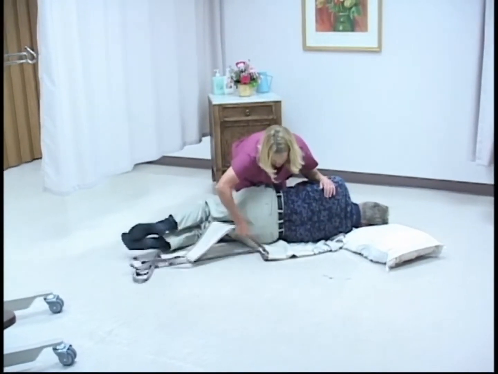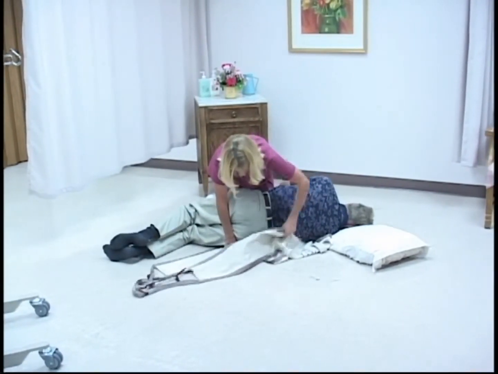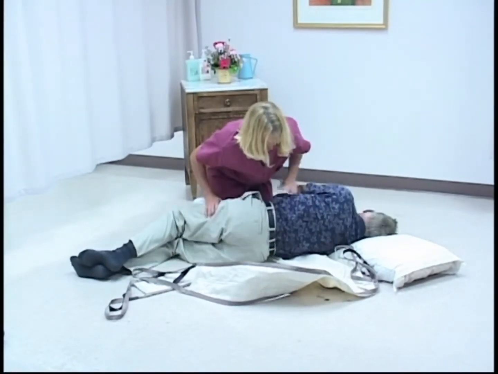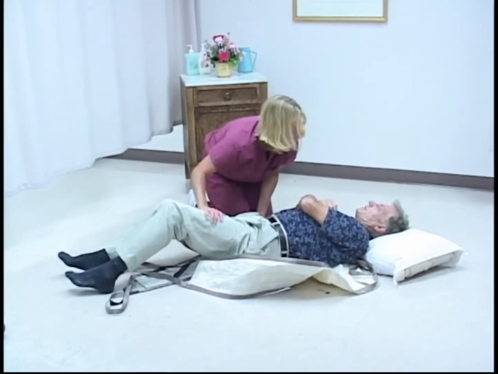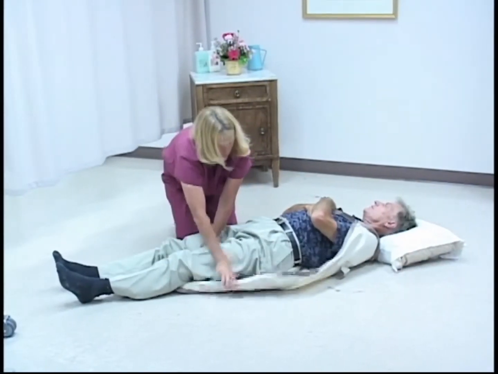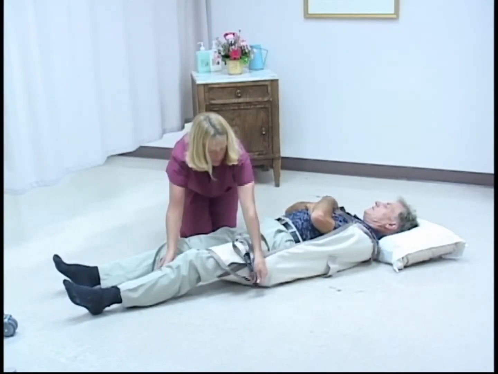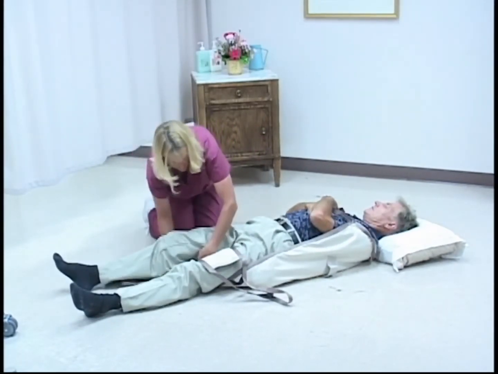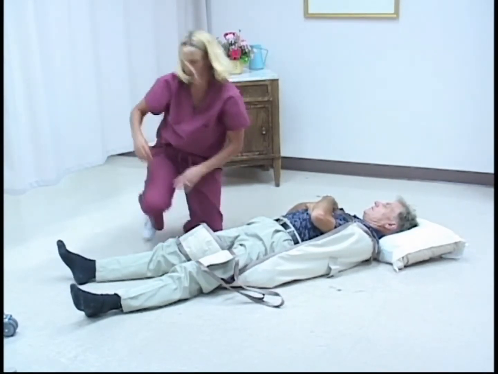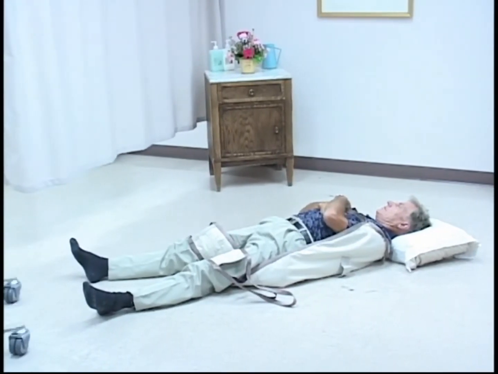Using the center handle as a guide, center the sling on the patient's spine with the opening of the sling even with the base of the tailbone. Make sure the sling is centered underneath the patient. Lift the patient's right thigh and pull the right wing of the sling under the patient's thigh. Repeat this step on the left thigh. When you are completed, put the straps on the patient's chest. The patient is now ready to be lifted.